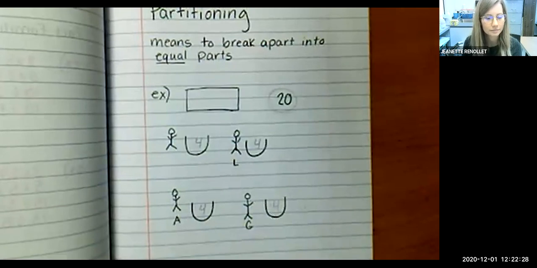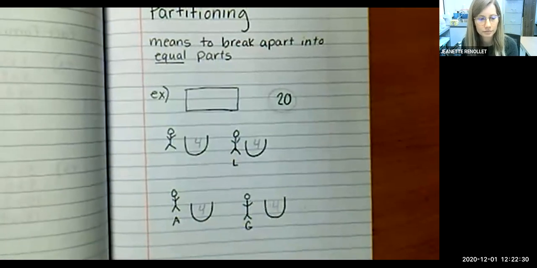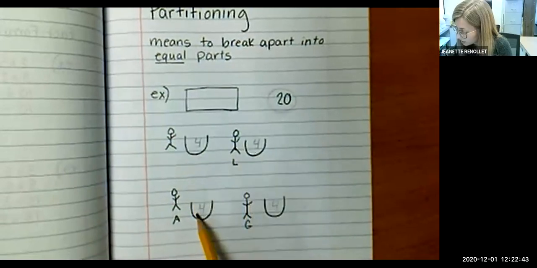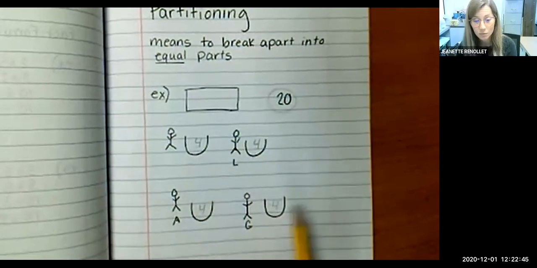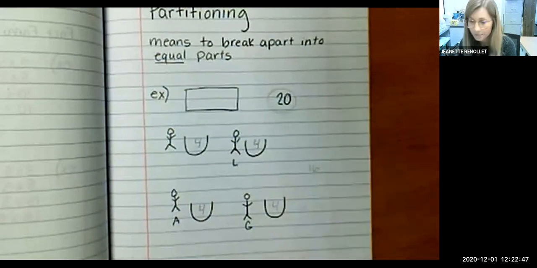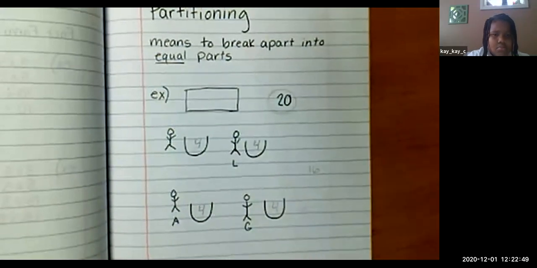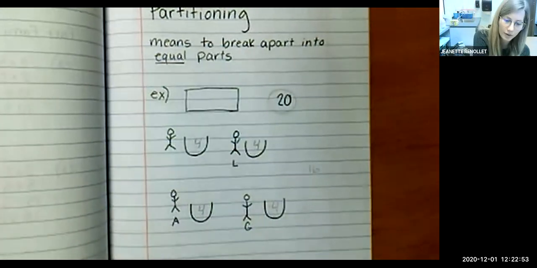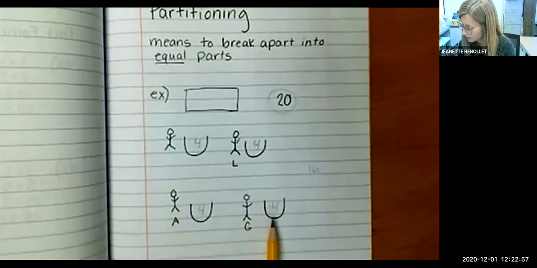Kaylee. 16. Right. 4, 8, 12, 16. We've used 16 brownies. So we're getting closer. We're getting much closer to using all 20 brownies. And we are getting faster at skip counting.